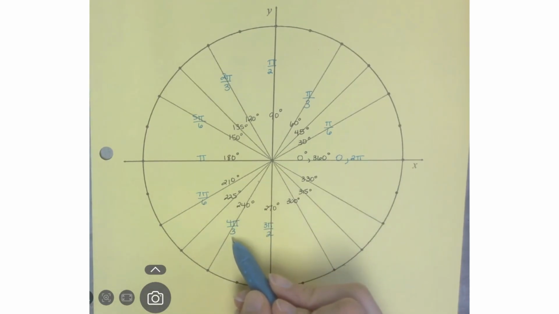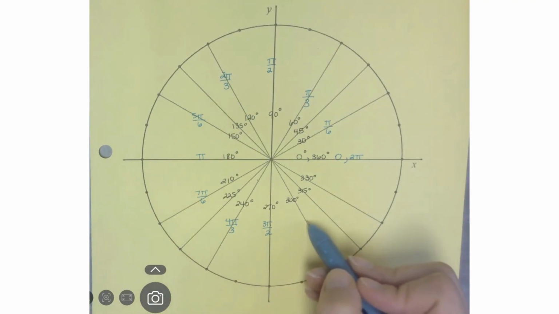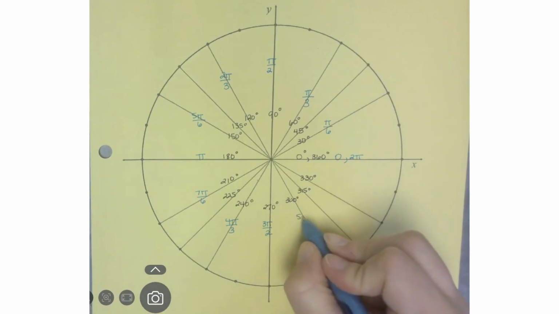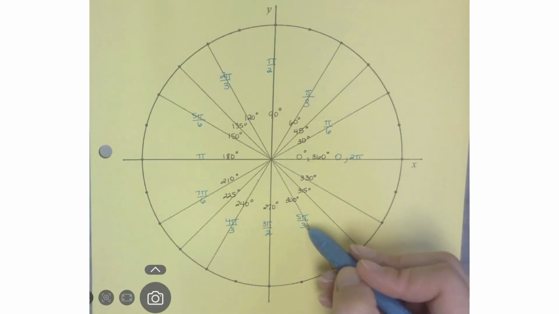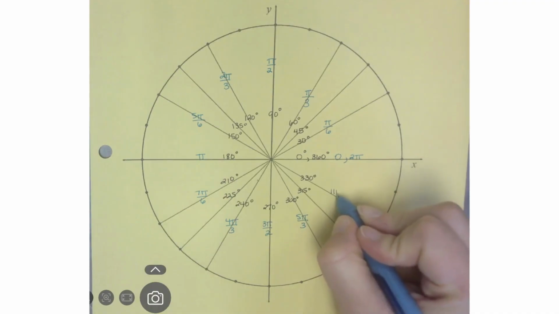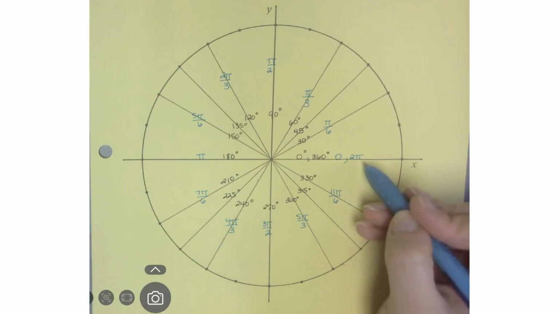8/6 plus 1/6 is 9/6, and 9/6 simplifies to 3/2. 9/6 plus another 6th is 10/6. So if I simplify that, I get 5 pi over 3. I'm going to go back to 10/6. 10/6 plus another 6th is 11 pi over 6. And 11 pi over 6 plus another 6th is 12 pi over 6, and that simplifies to 2 pi.